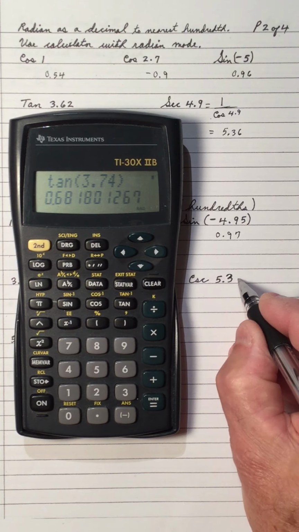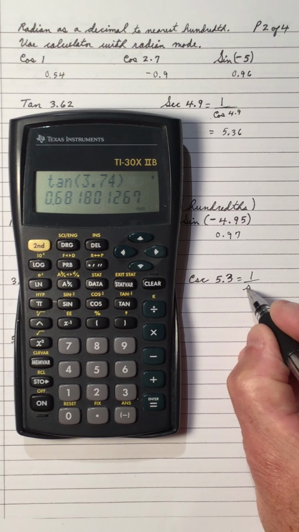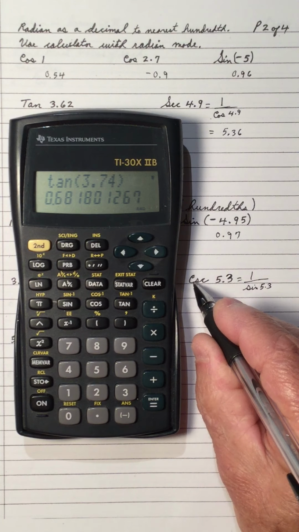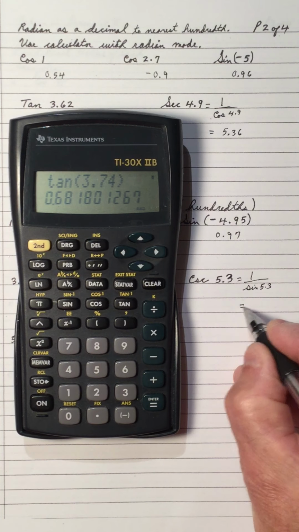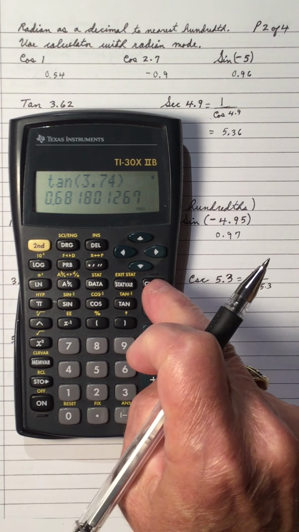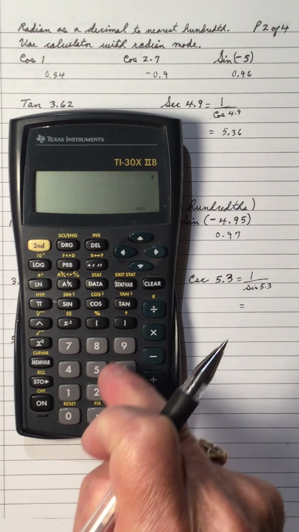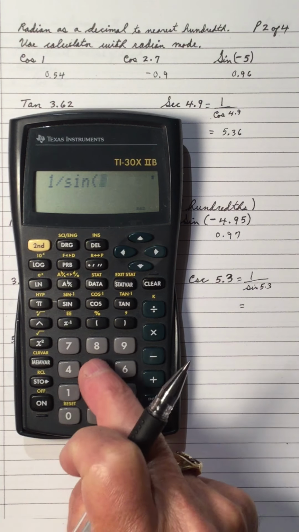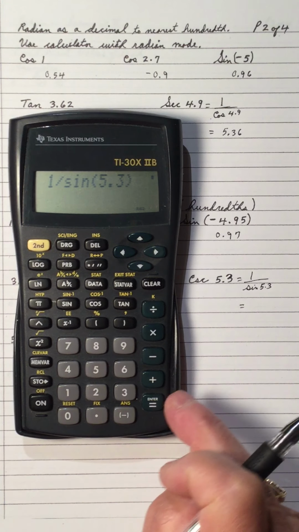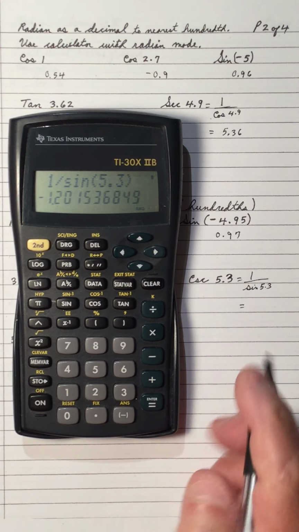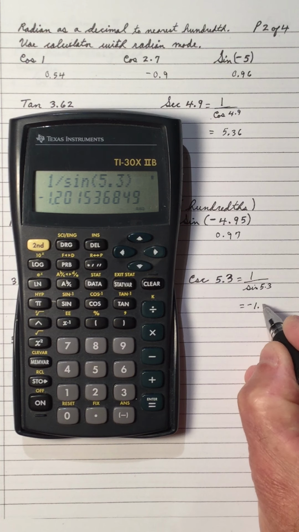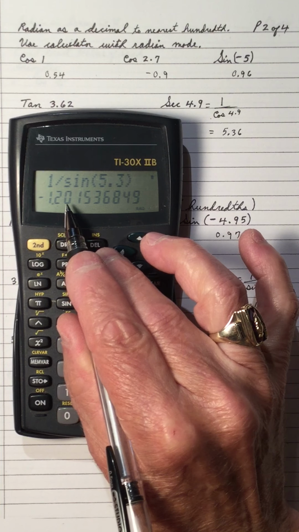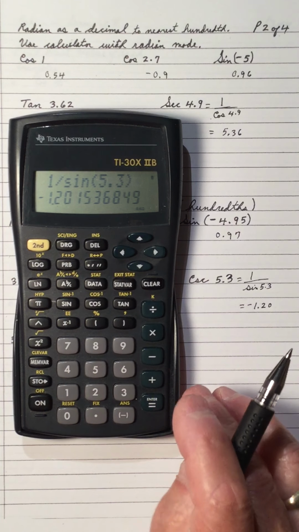The cosecant is 1 over the sine of 5.3. That's a c, so I need an s. So 1 over the sine of 5.3. We clear that. We go 1 divided by sine of 5.3, close it off, and we have negative 1.20. Put the 0 there, but we don't increase the 0 because this is less than 5.